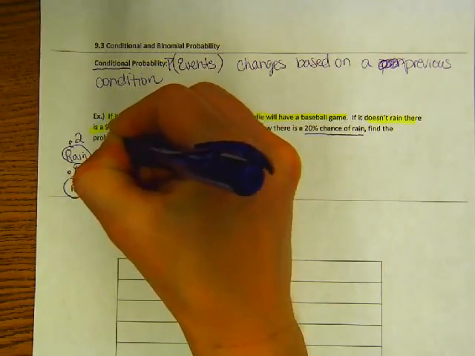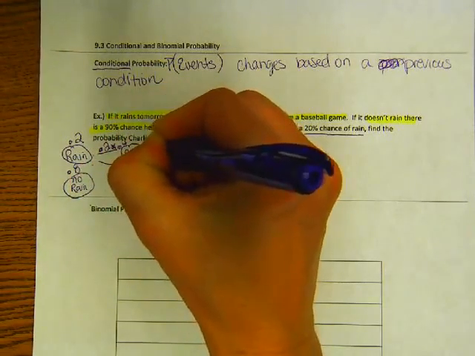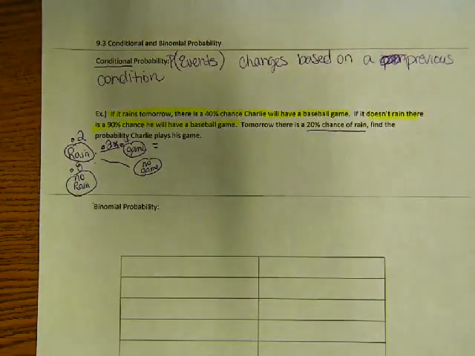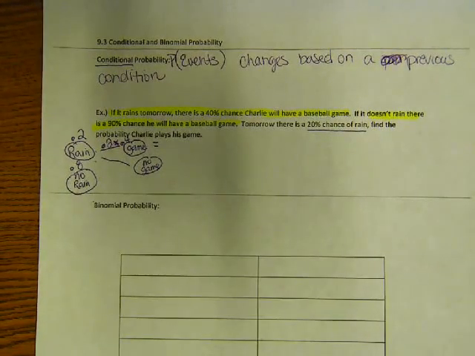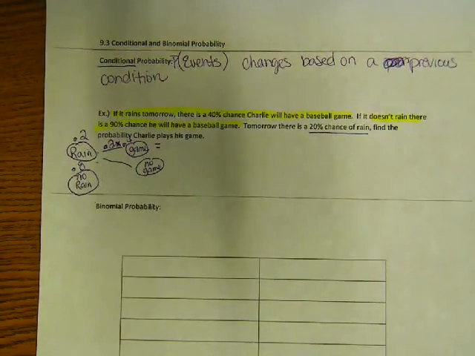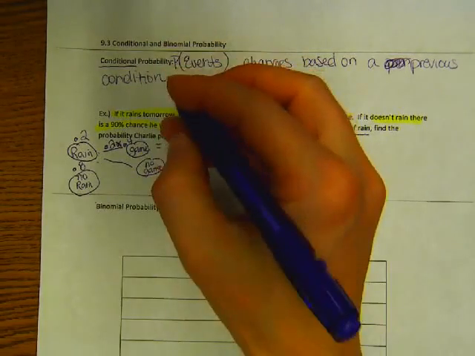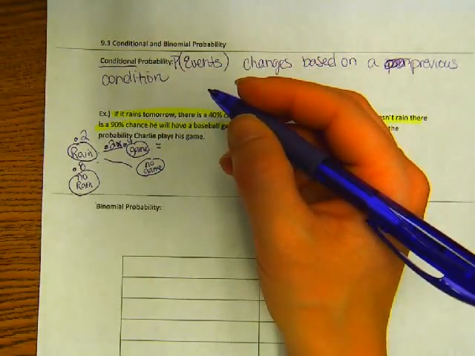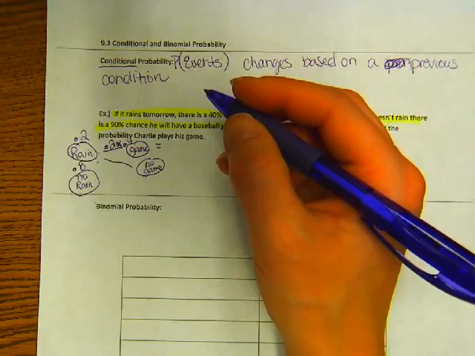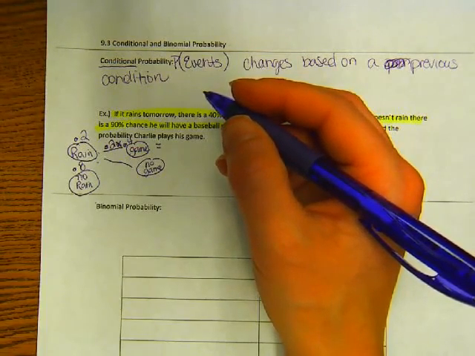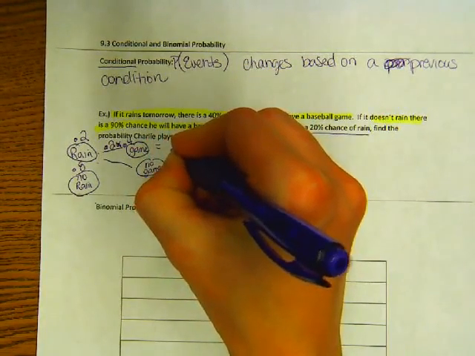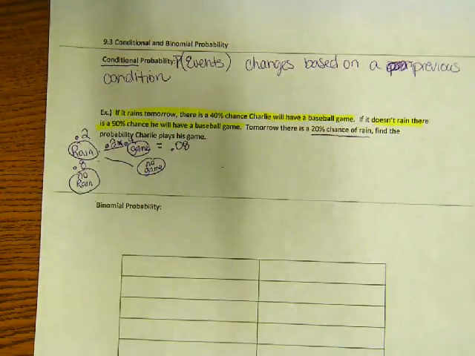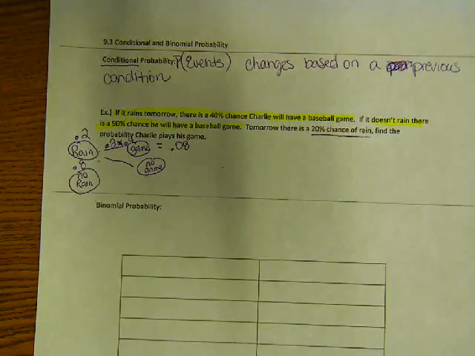What does that give you? 0.08. What this represents is the probability that tomorrow there is going to be rain and Charlie plays the game. That's what we just figured out.